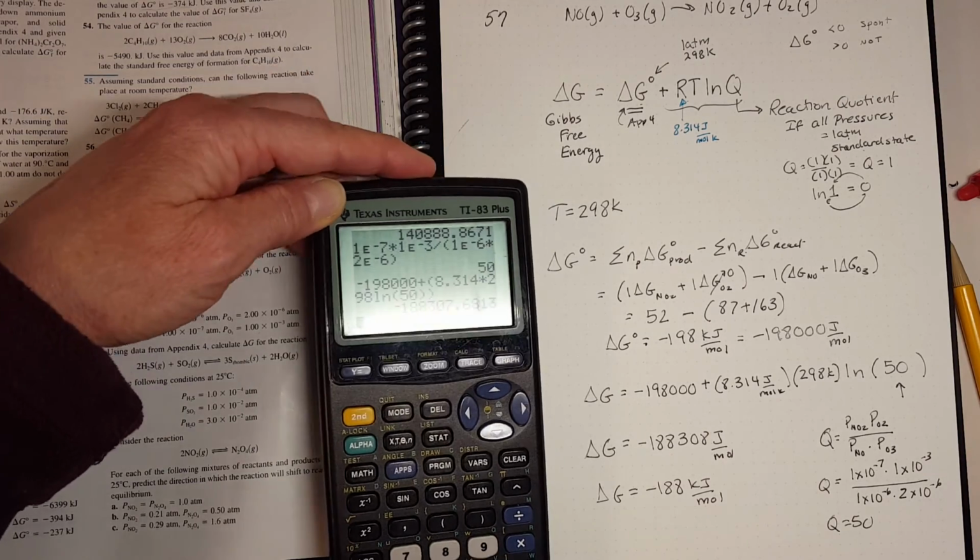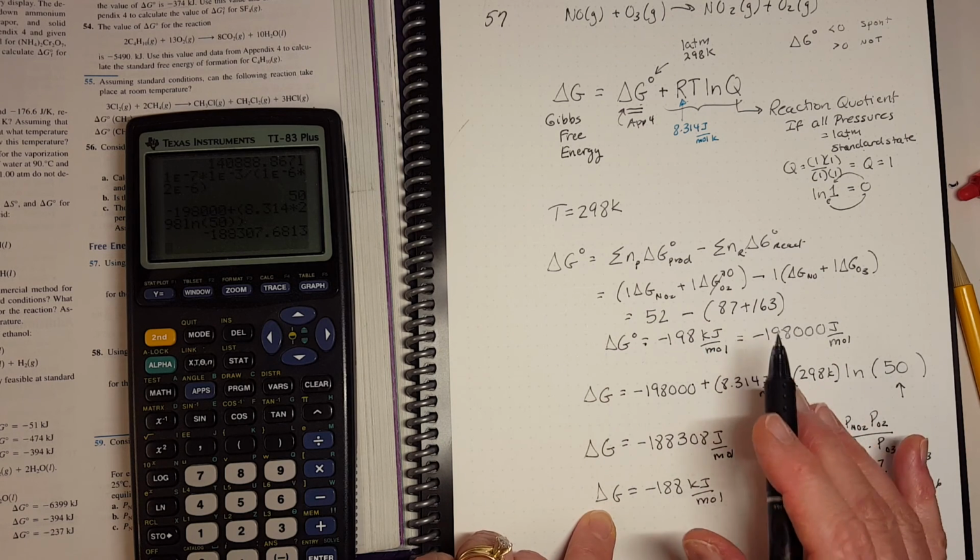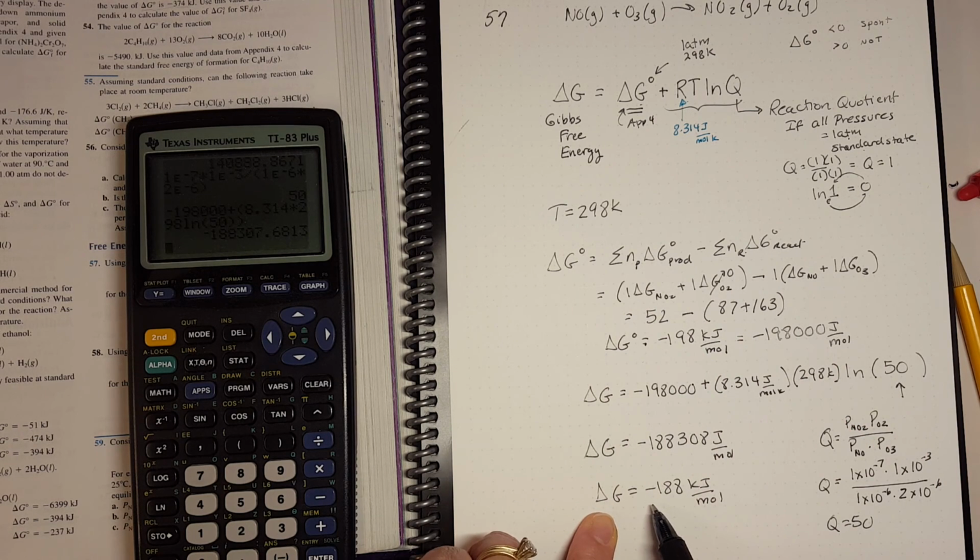And that's how you use that equation. And so the delta G in this situation that was given is negative, meaning that this reaction is still spontaneous at this situation.